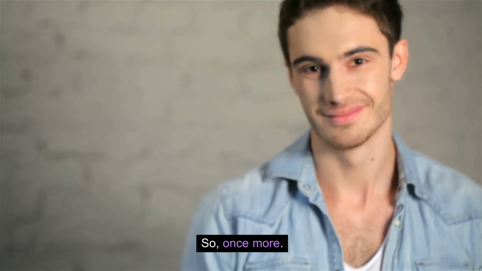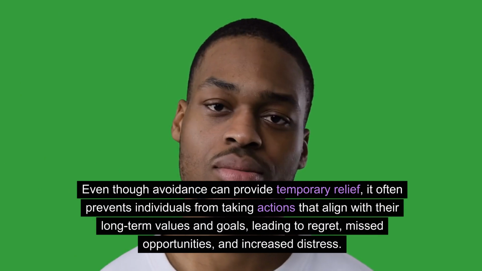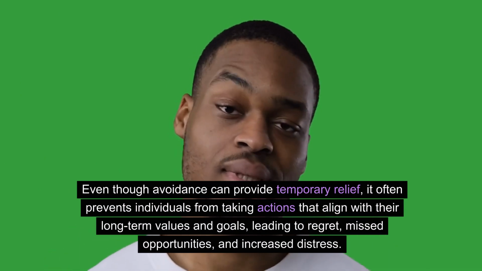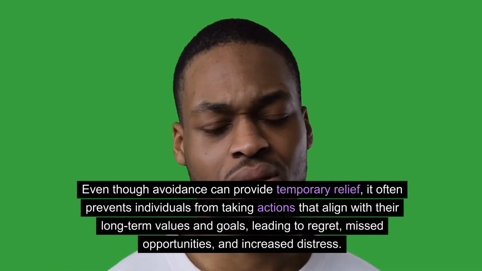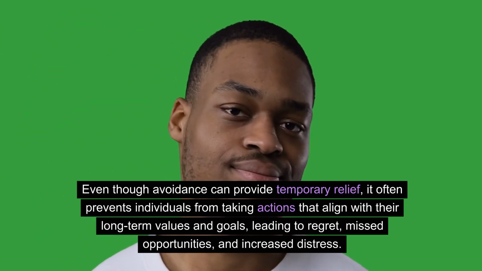So, once more, even though avoidance can provide temporary relief, it often prevents individuals from taking actions that align with their long-term values and goals, leading to regret, missed opportunities, and increased distress.